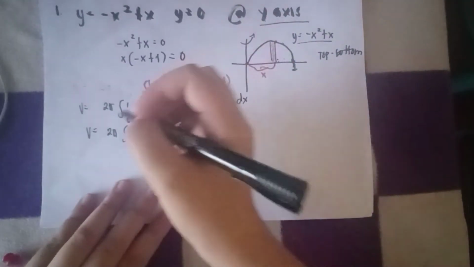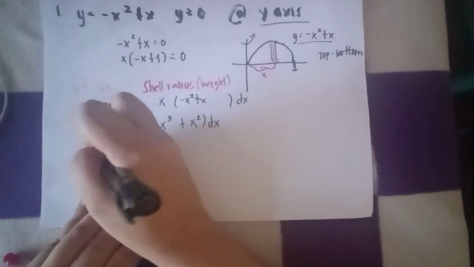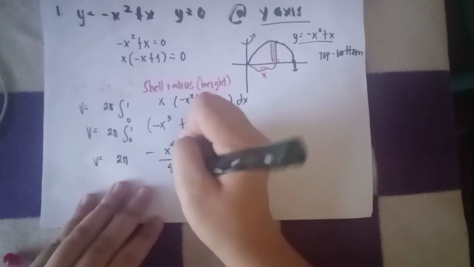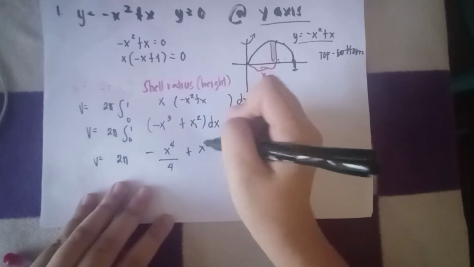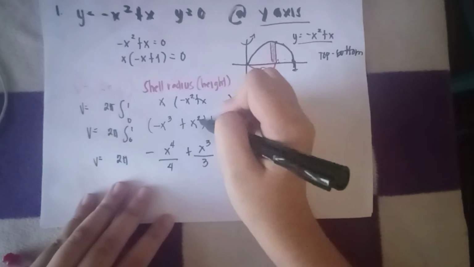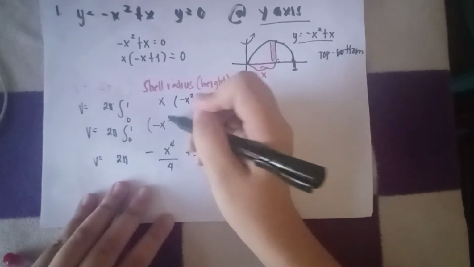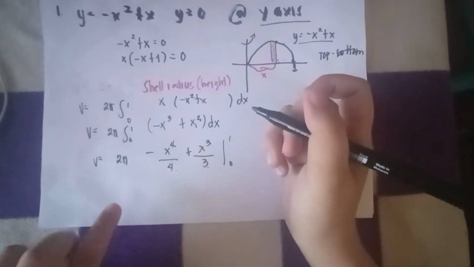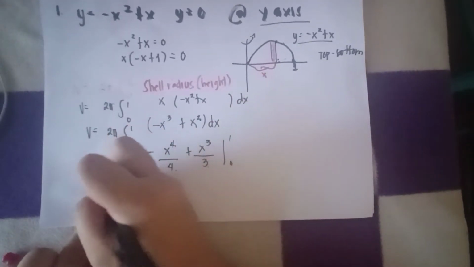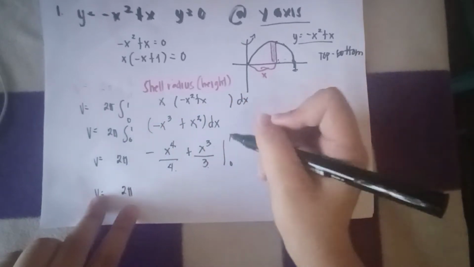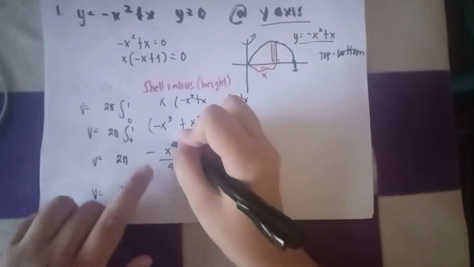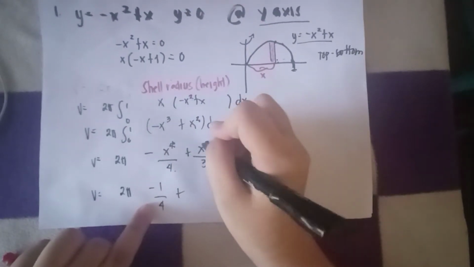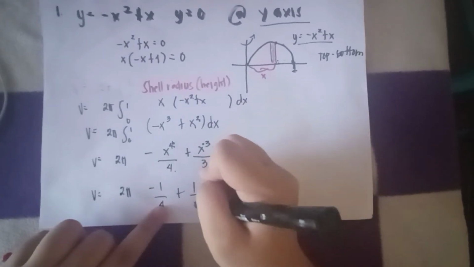Pagkatapos po, ito ay integrate lang natin ulit. Volume is equal to 2 pi negative x to the 4th over 4 plus x cubed over 3, kasi ito ay 2 plus 1 is 3 over 3. 3 plus 1 is 4 over 4 from 0 to 1. So, evaluate lang po natin ang ating limits of integration. So, volume is equal to 2 pi. Then, 1 to the 4th power is simply 1, and negative nga yung given. So, negative 1 to the 4 plus 1 to the 3rd power is simply 1 over 3.